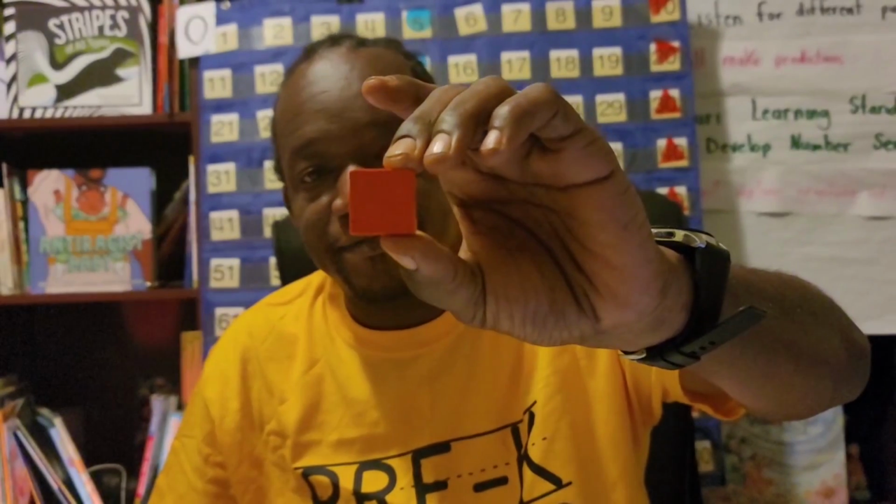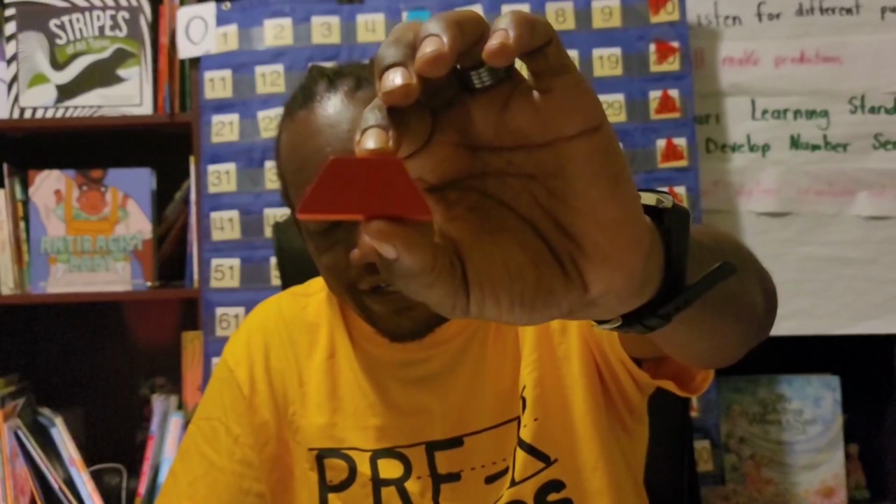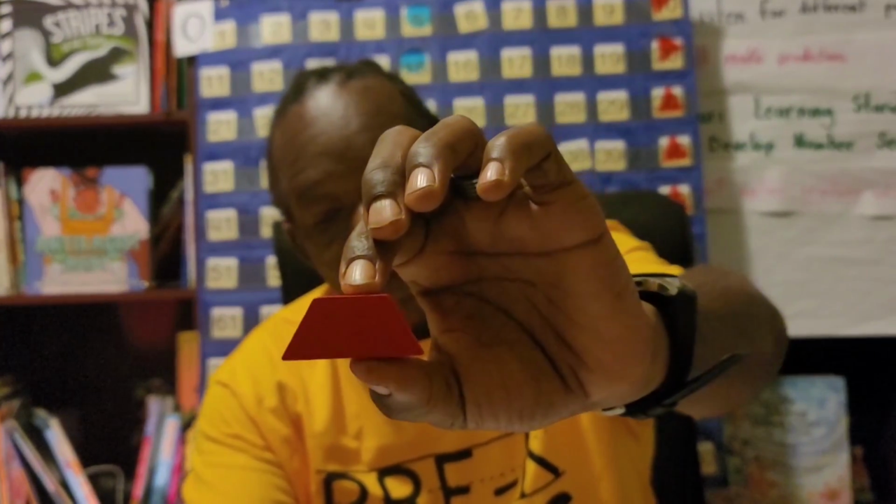What is this shape, Bailey? Yes, a square. What is this shape, Aubrey? Right, a trapezoid. A couple more shapes. What is this? Oops. What is this shape, Antonesia? Yes, a diamond, or you can call it a what? Rhombus. And I have one more shape.